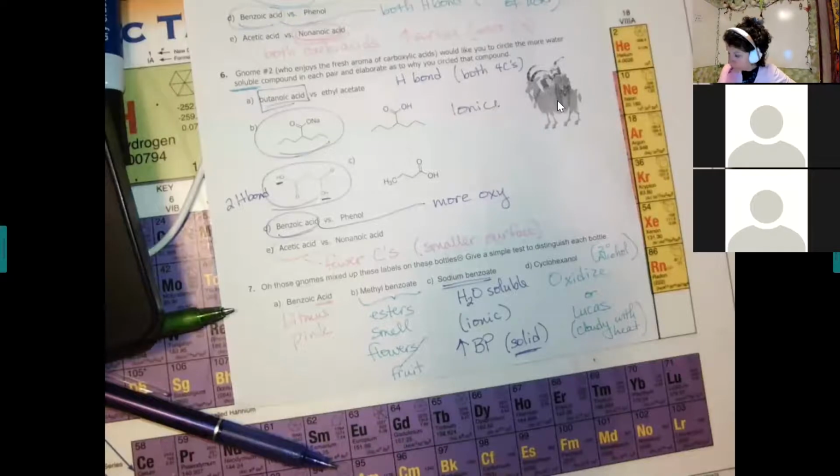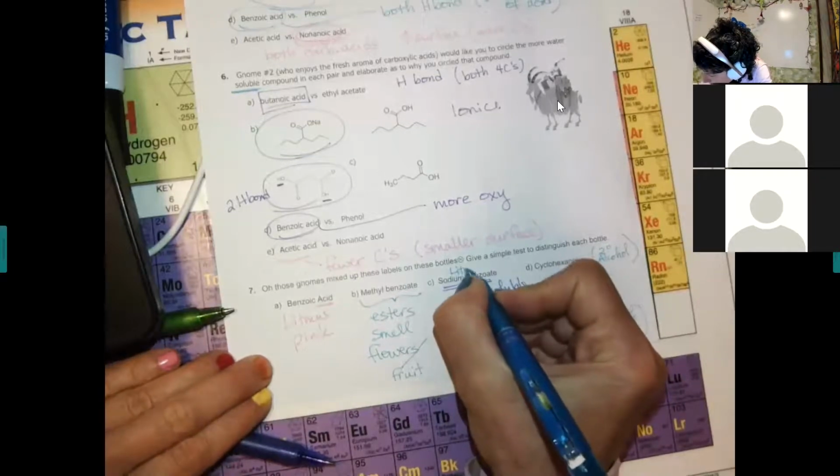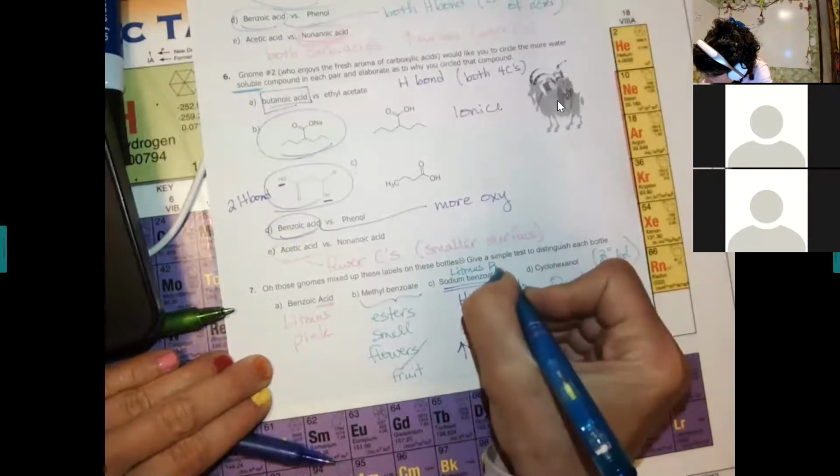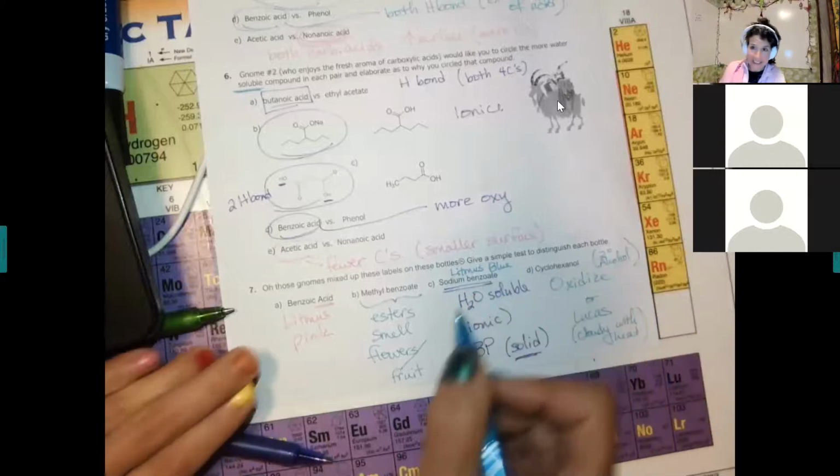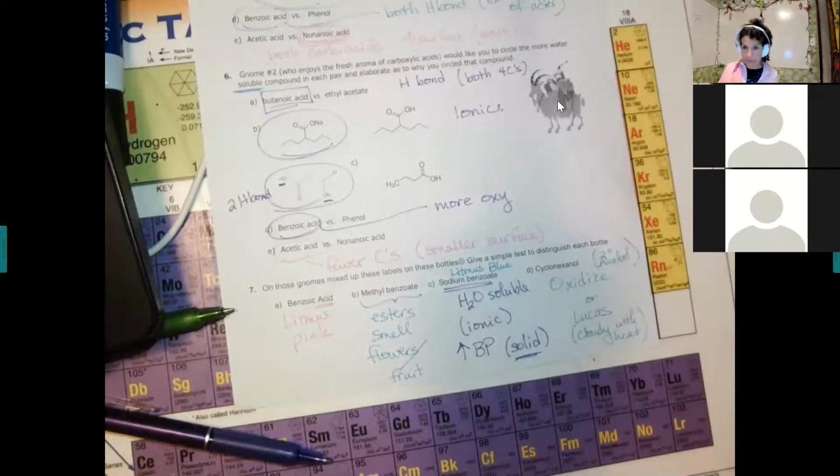You could have also, so thinking of that, it was a question somebody asked me the other day, the sodium benzoate would turn litmus blue, because it's actually a base. So questions on that? I can show that on the other side better.